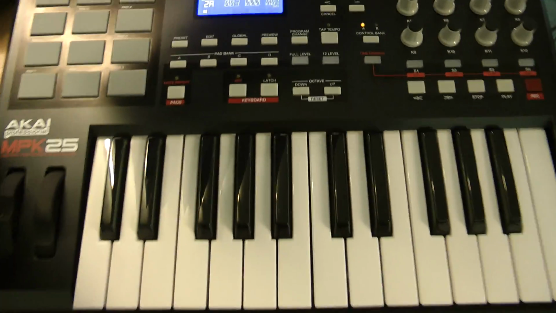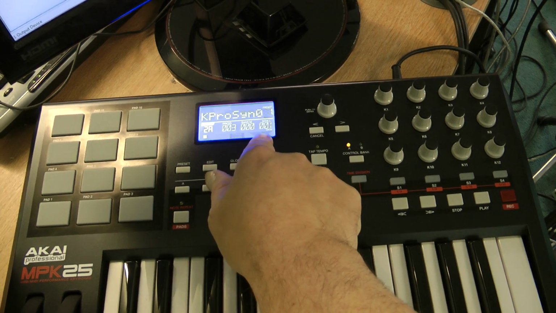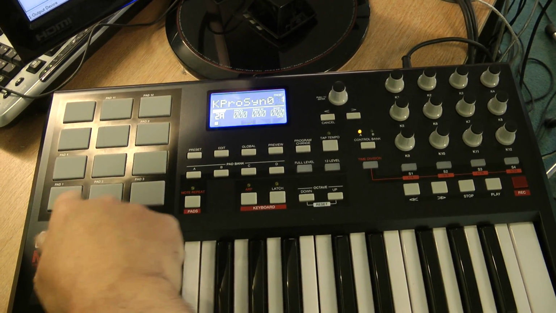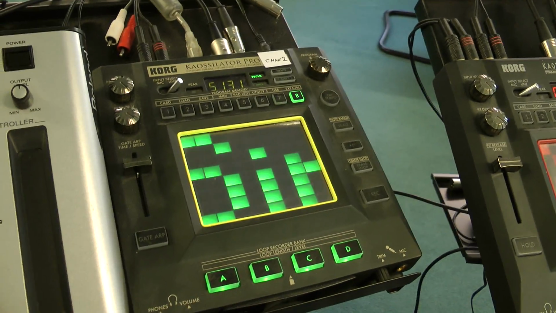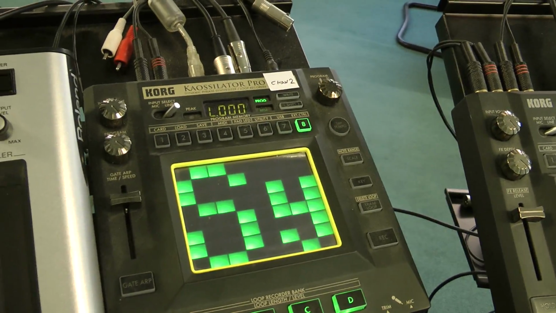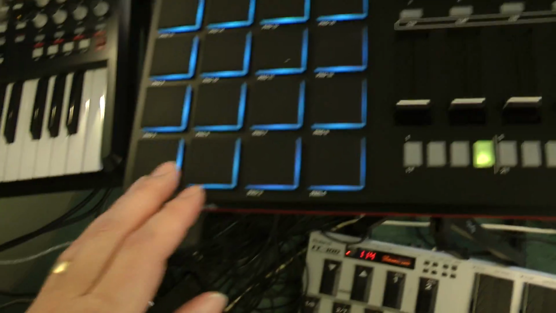On here, this is the MPK25. I've got exactly the same with bank change, so that's the LSB bank 1 and 2. Now if you look on there, this is changing, that's using the MPK, and you can see it's changing the values of the program.